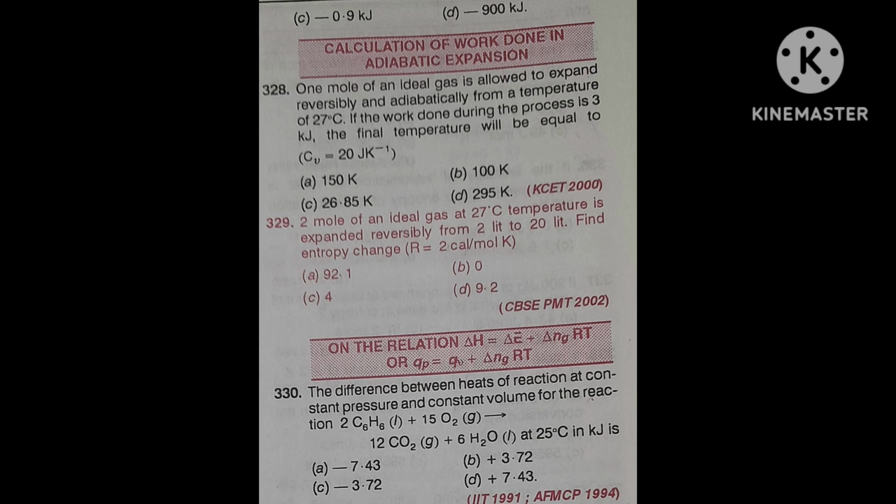This question was asked in CBSE PMT and it will take hardly 15 seconds to solve it. Just think, after that I will tell you the correct answer and how you will solve it. Just think at least.